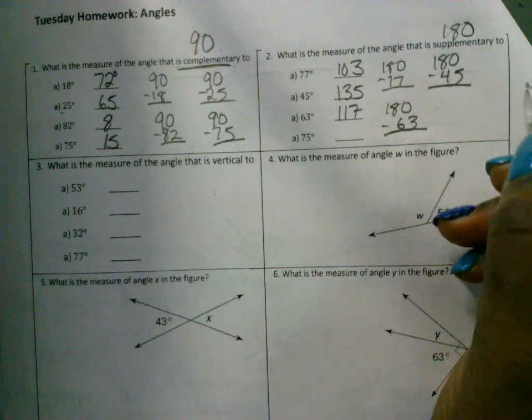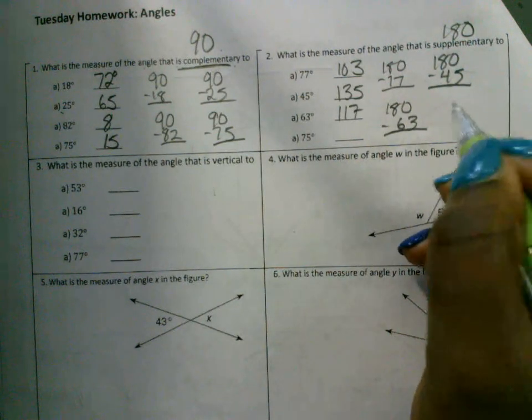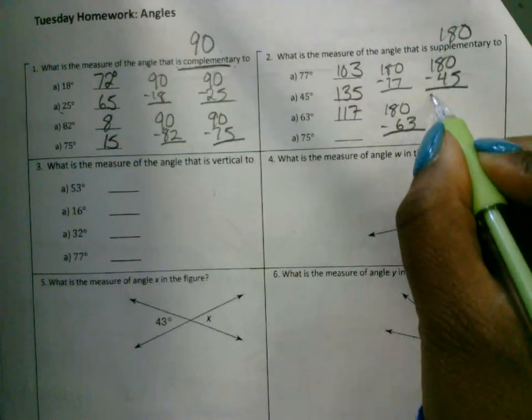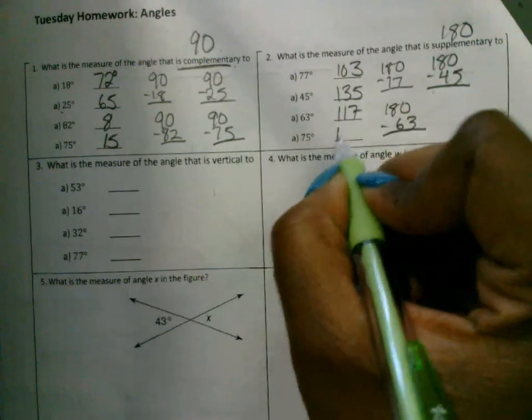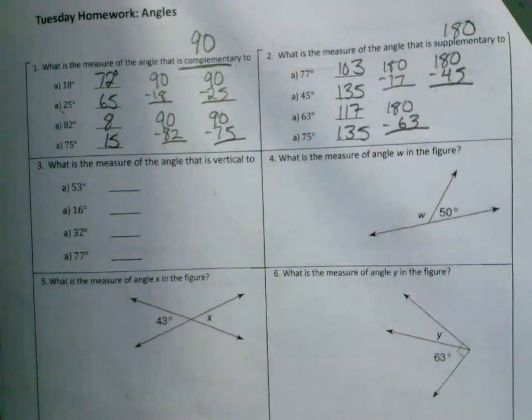105. What? No, not 105. Do again. Do again, babe. Type it in. 180. Oh, you're talking about this one. Sorry. What'd you say? Say it again. Yeah. 135. 135. Is that what you said? Oh, all right. Okay. All right.